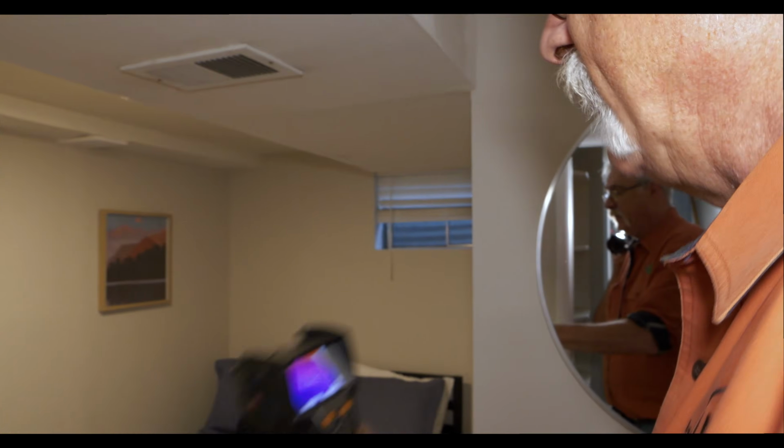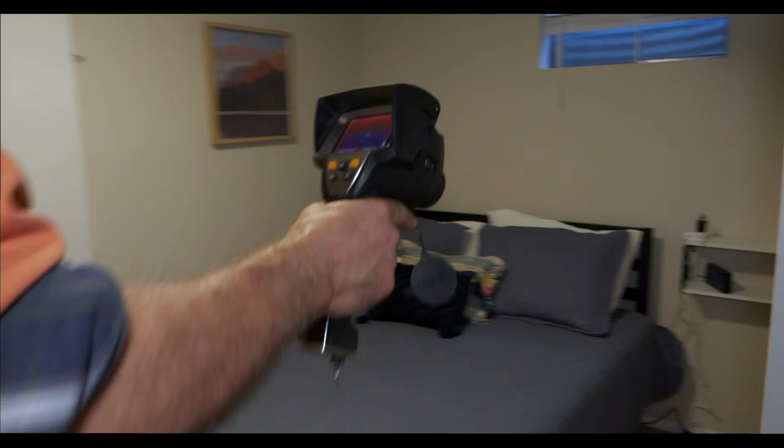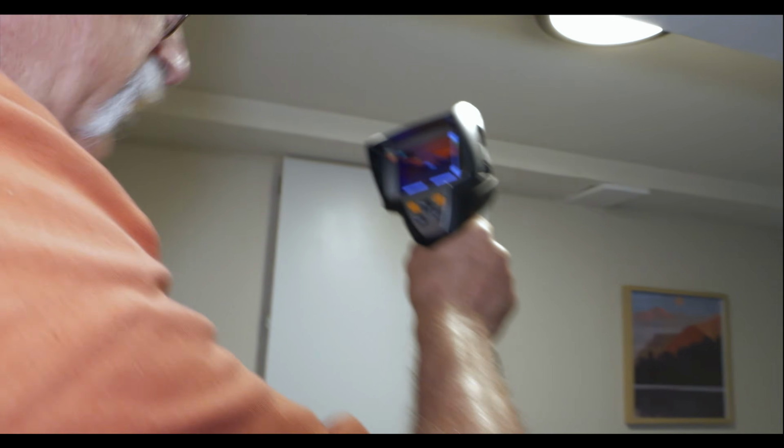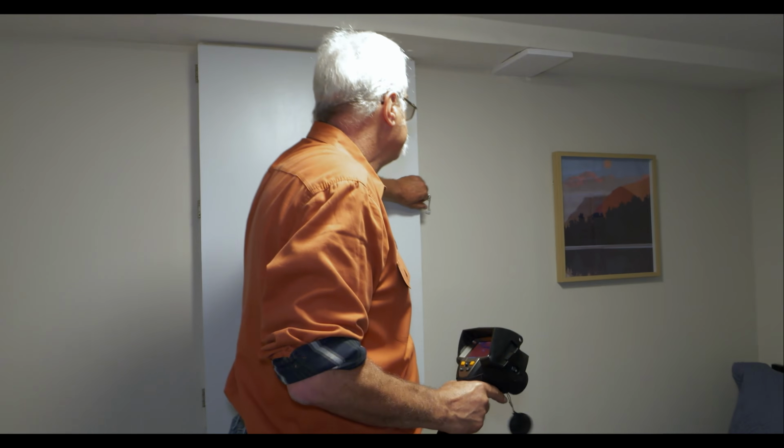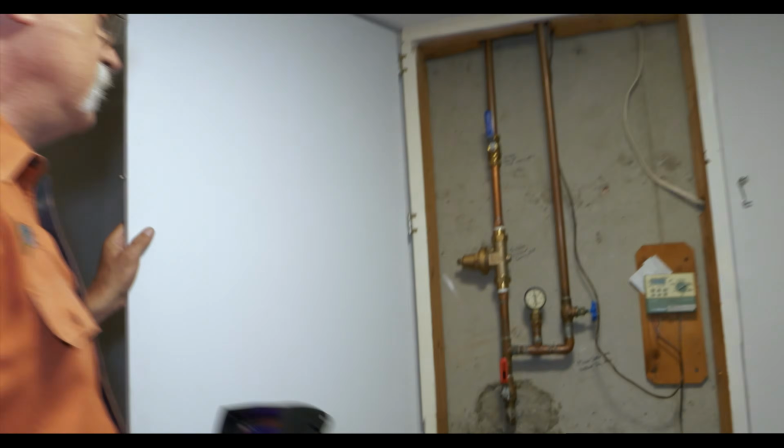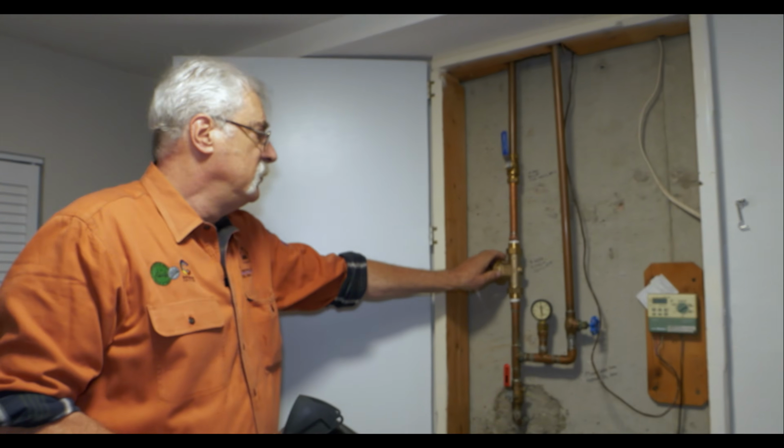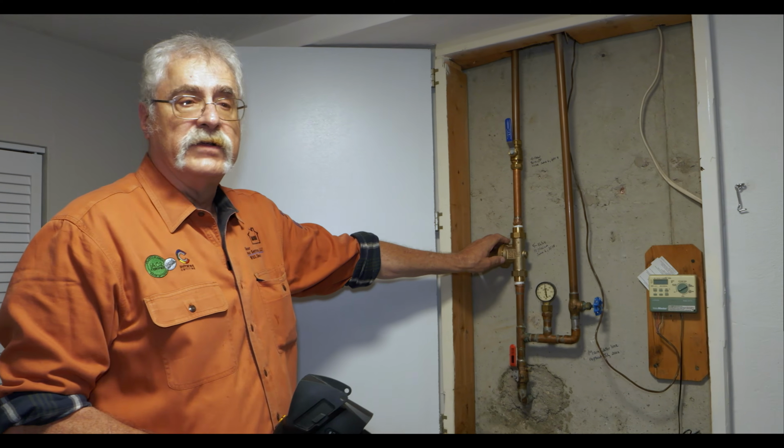And you want, in the basements, especially to look at the floors, where the floor meets the wall. I've got some case studies that I'll show you of water intrusion through basements. We got a big panel here, which looks like the plumbing system for the sprinkler system outside.